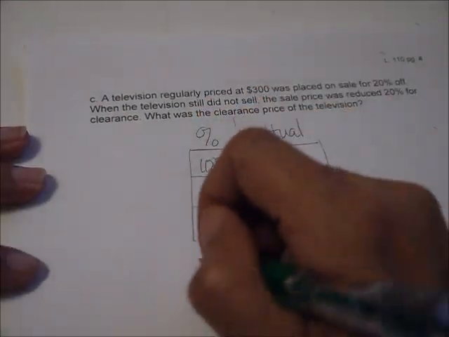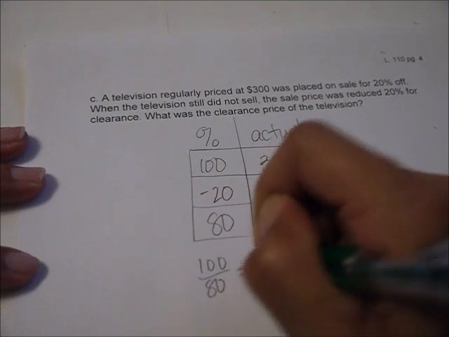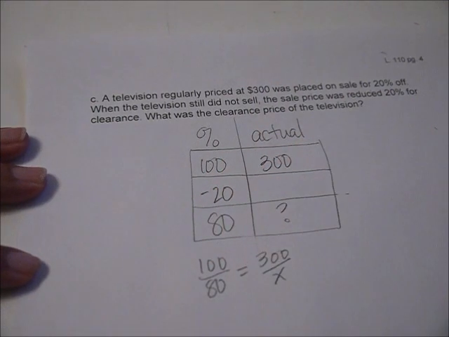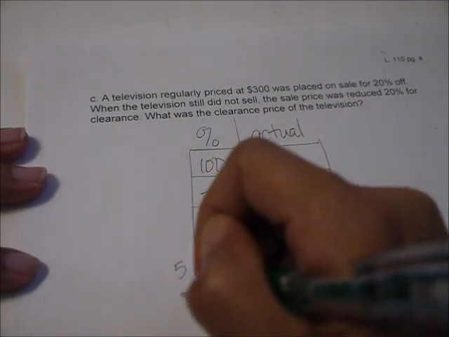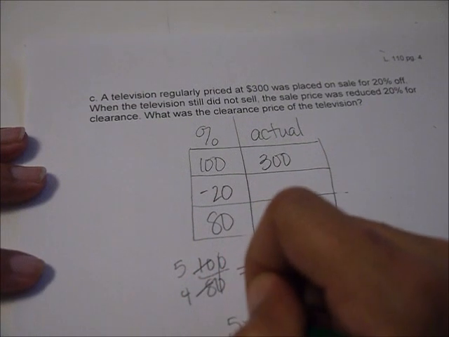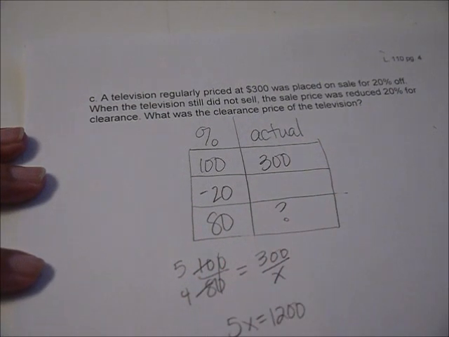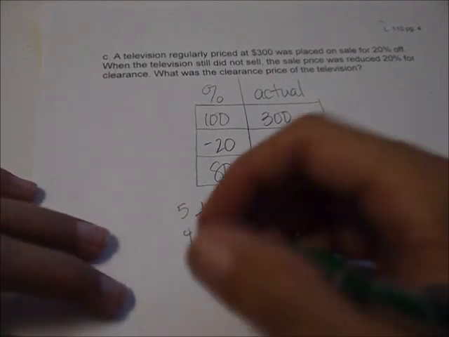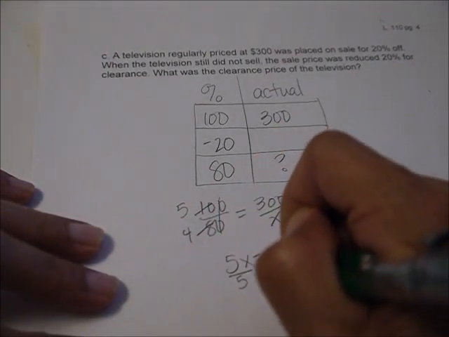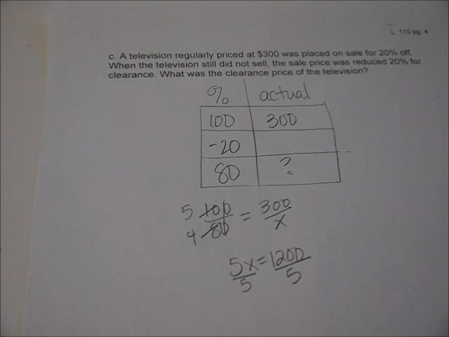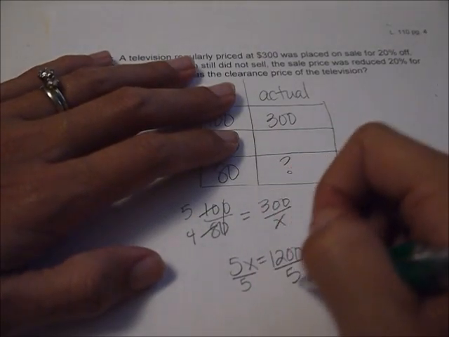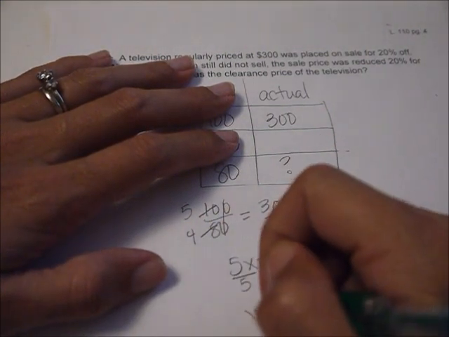So we can set it up like a fraction. Then we can reduce this, and that's 5/4, and now we have 5x equals 1200. Divide by 5, and we get $240. So it sold for $240. They do it a little differently in the book, using decimals.